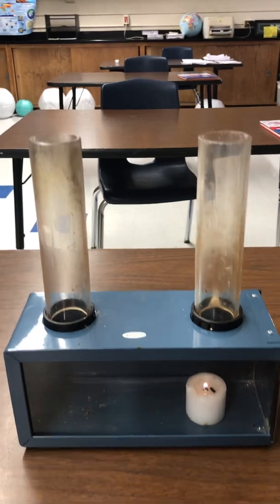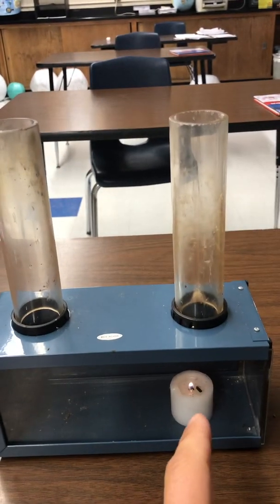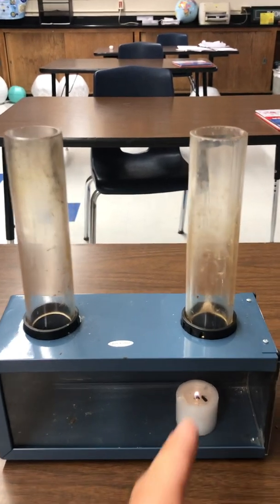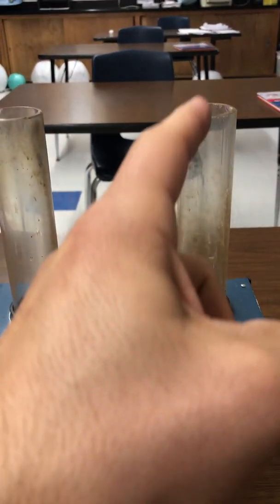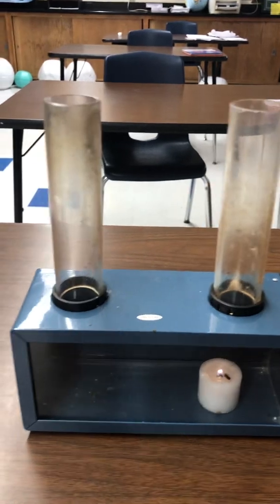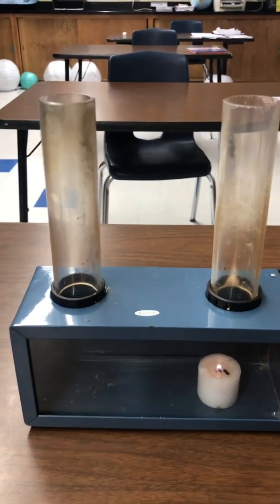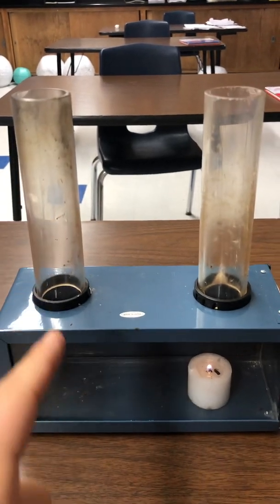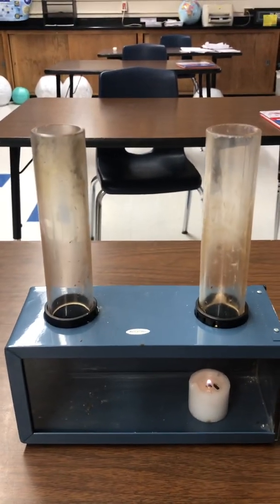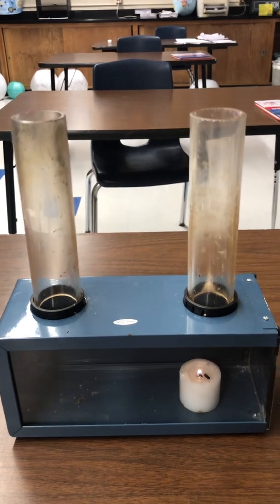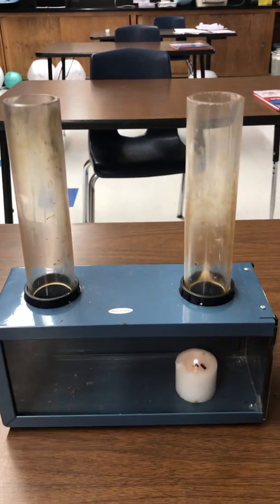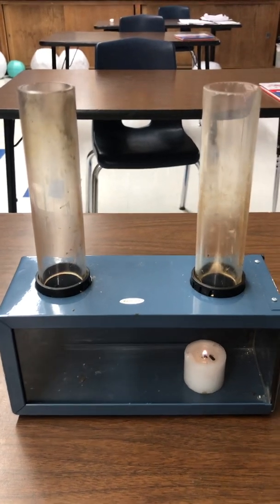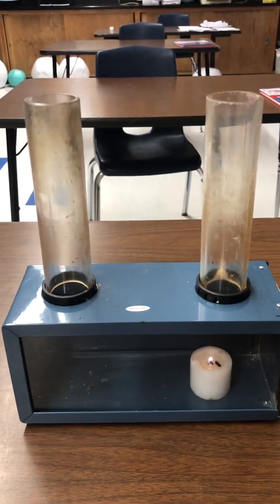So we have a smokestack on the right that has a candle underneath it. That's going to be the hot air area, and hot air, we're going to see, is going to rise up the tube. We also have a smokestack on the left without a candle, and that's going to be the cold air area, and cold air will fall. Now, unfortunately, air is invisible, so we can't see it right now, but I'm going to show you with some smoke, which will show us how the air will move. But it's happening right now. Air is moving inside this box, but again, it's invisible, so we can't see it.